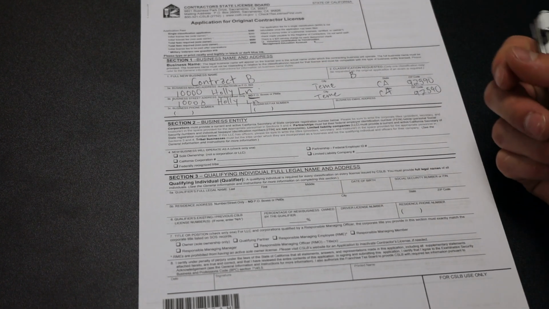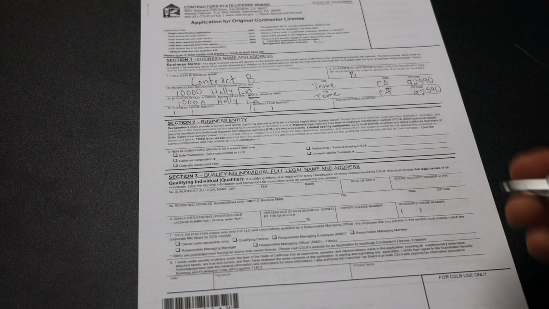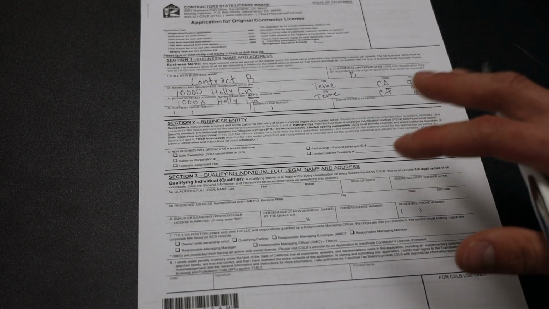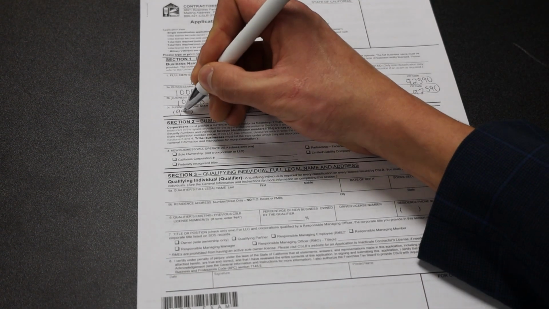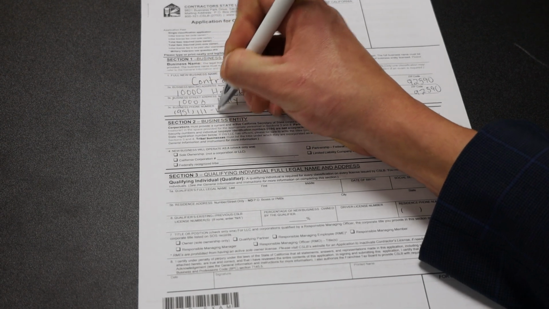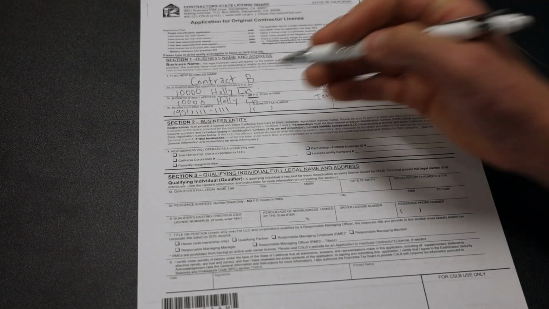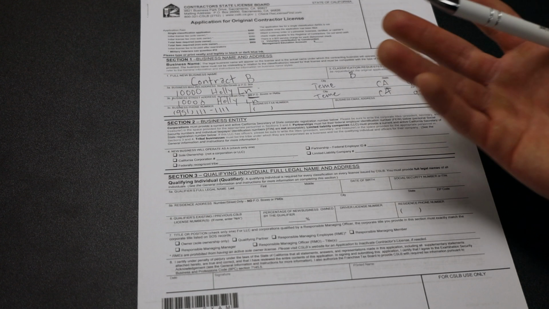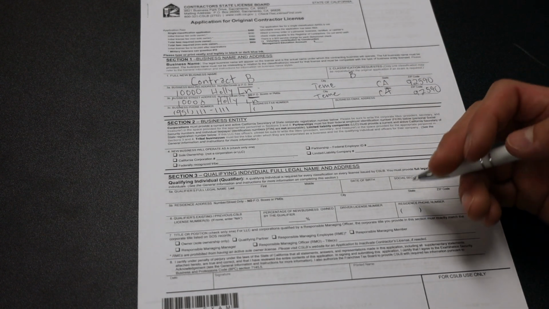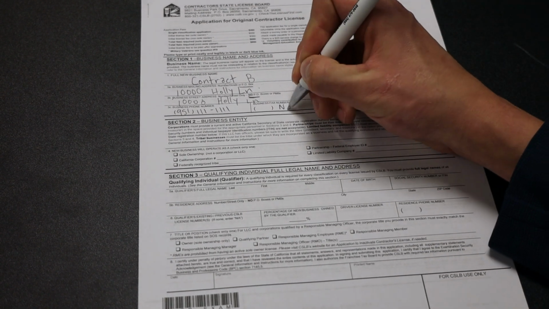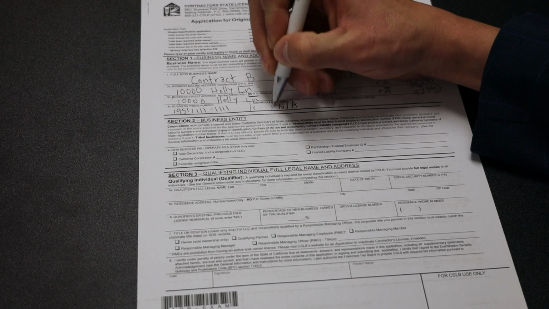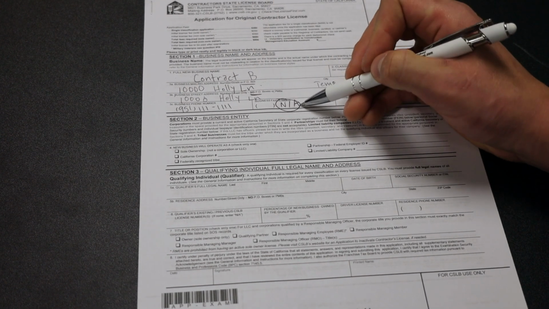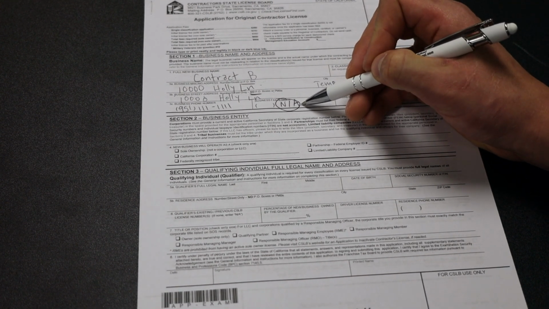So business phone number, this will be whatever your phone number is. If you're gonna use your current phone number, or if you have a separate phone number, you'll do that, 951-111-111, okay? Business fax number. Who has a fax number nowadays? If you do, I'm sorry, but no one does. So you're gonna put NA, okay? Make sure you do this, okay? Don't circle it, but make sure you do that. I'm circling it for emphasis, okay?